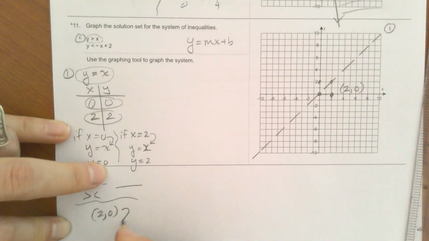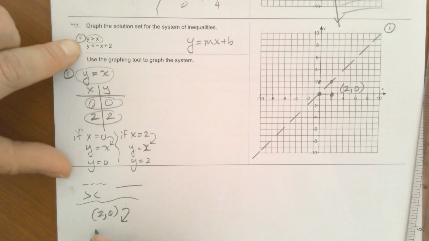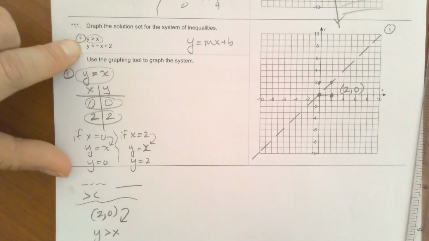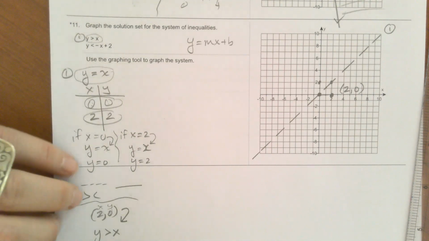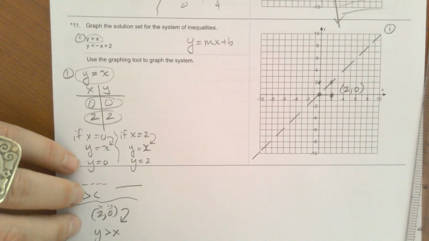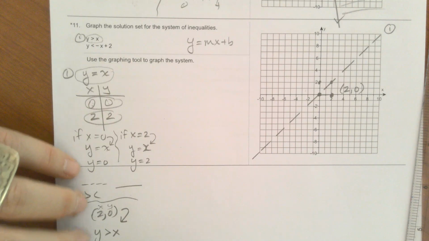And I'm going to substitute this point into the inequality and see if it's true or false. So that's X, that's Y. My X is going to be 2, my Y is going to be 0. Now I read it. 0 is bigger than 2. No, 0 is not bigger than 2.